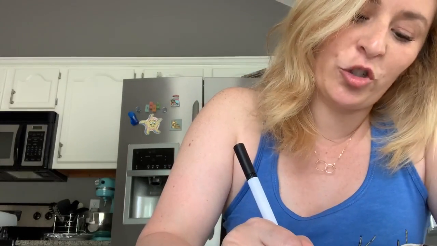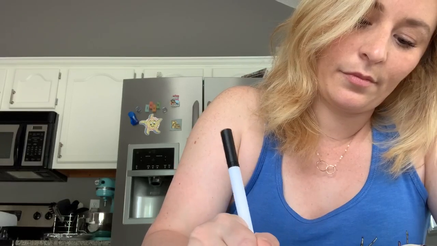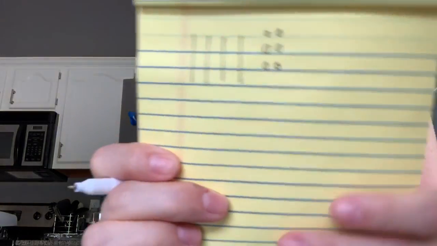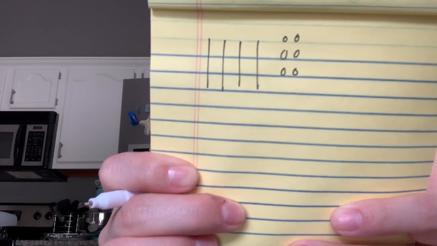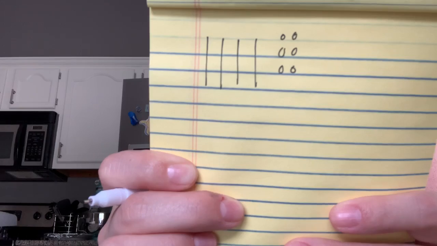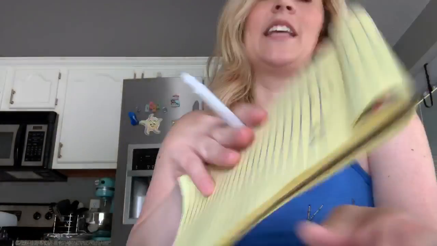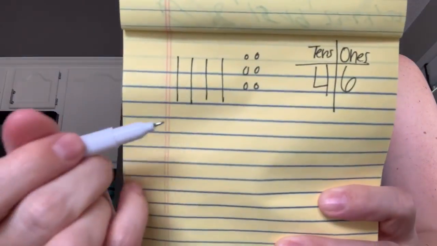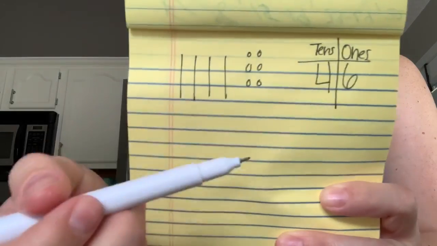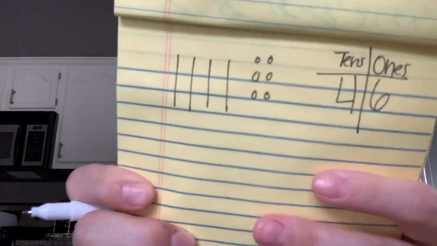So let's say I have this picture drawn. What number is that? 46. Very good. That is the number 46. And that 4 represents the tens, and that 6 represents the ones. There are 4 tens and 6 ones, which gives us the number 46.